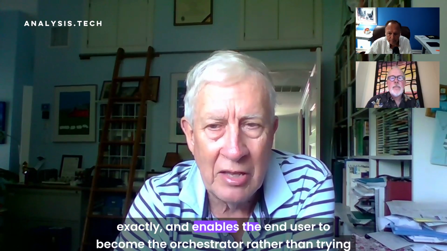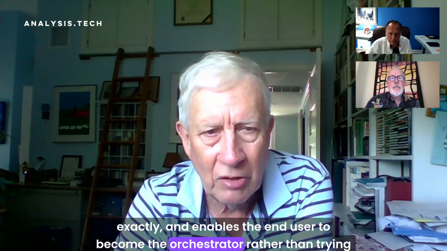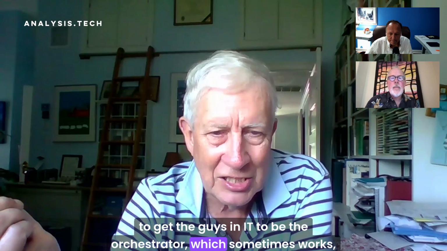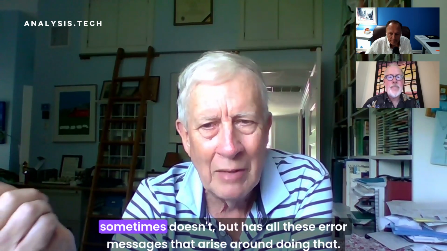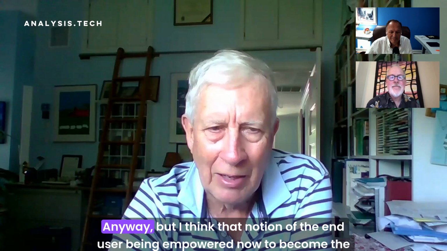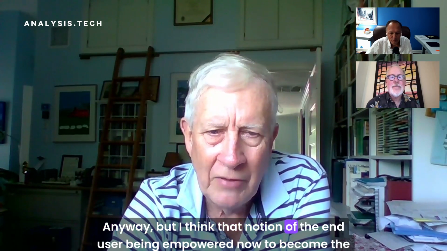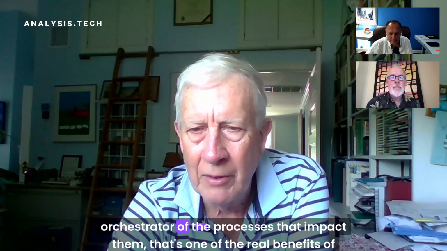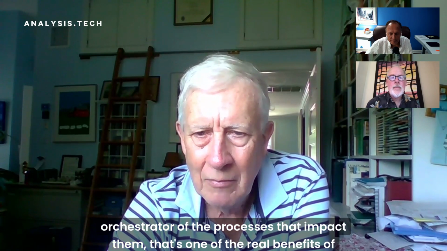Yeah. And it enables the end user to become the orchestrator rather than trying to get the guys in IT to be the orchestrator, which sometimes works, sometimes doesn't, but has all these error messages that arise around doing that. Anyway, I think that notion of the end user being empowered now to become the orchestrator of the processes that impact them, that's one of the real benefits of low code.